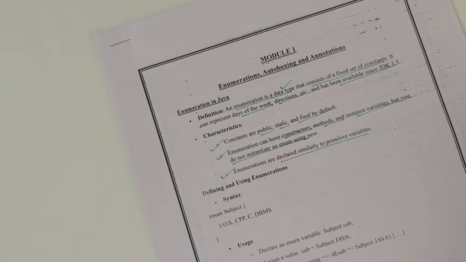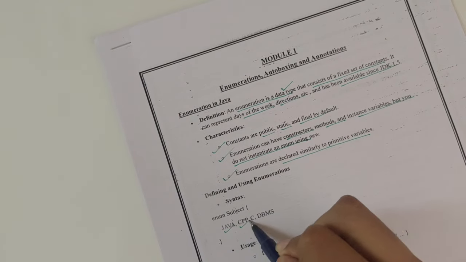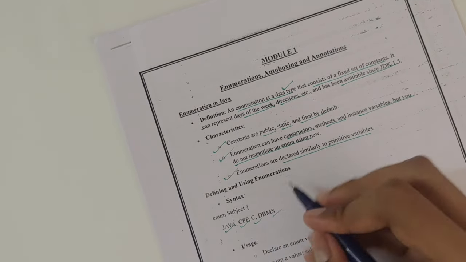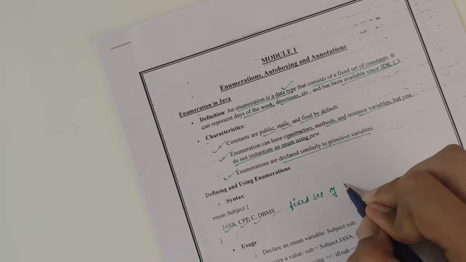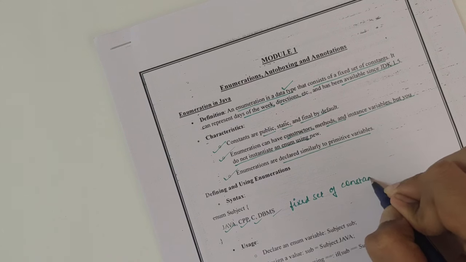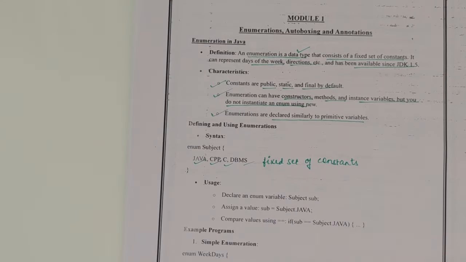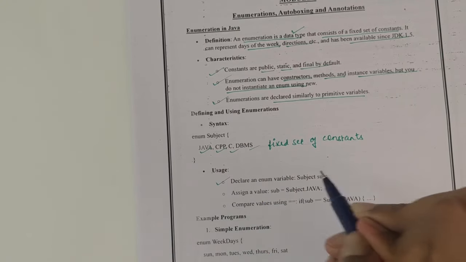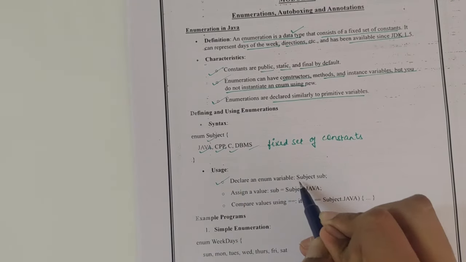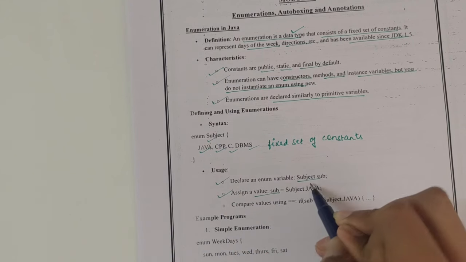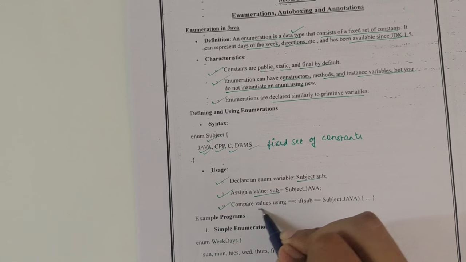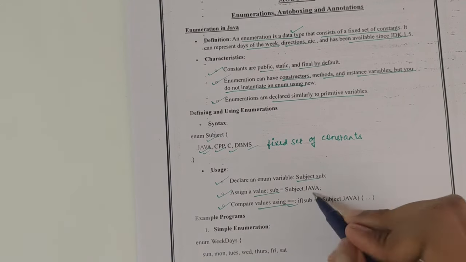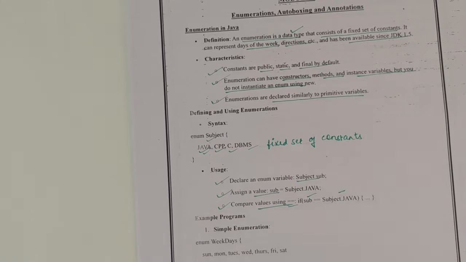The syntax is enum Subject, then we have Java, CPP, C, DBMS. These are nothing but the fixed set of constants. So what is the usage? We are declaring an enum variable by the name of subject. Then we are assigning a value, that is Subject.Java, CPP, C and DBMS, and we are comparing the values using the equal to operator. Like if subject equals Java, then we perform some kind of operation.